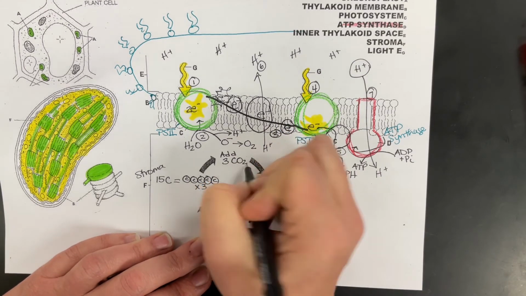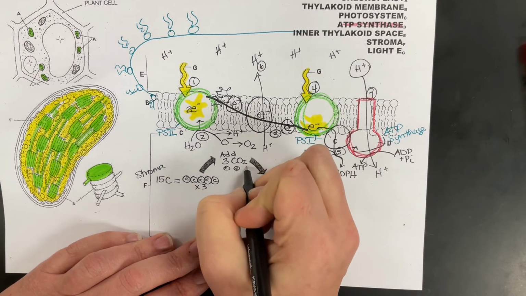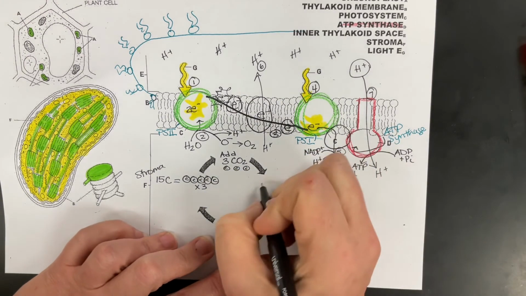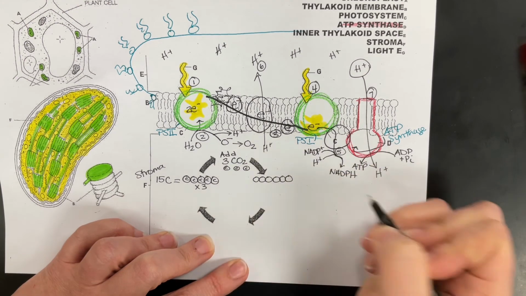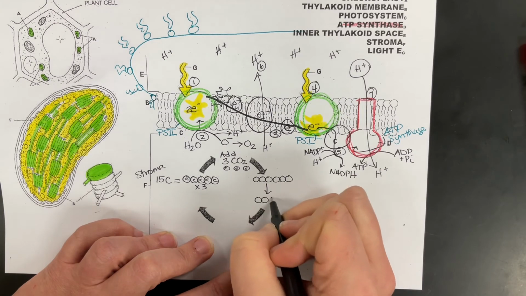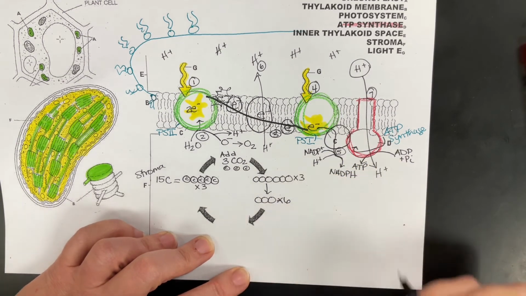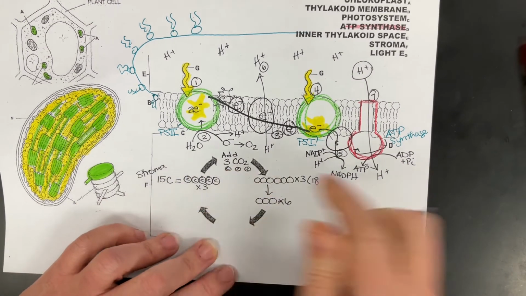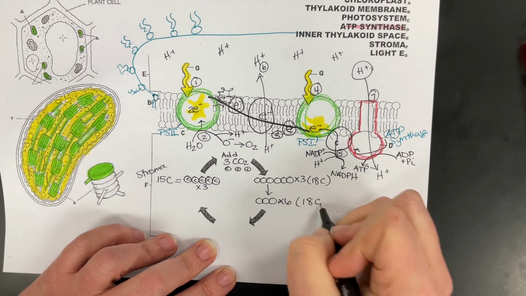So now we're going to add 3 CO2s from the atmosphere, okay? So that's going to be 1 carbon, 2 carbons, 3 carbons. So now what we're going to get is, instead of just adding 1 to each, we're going to get our 6 molecules of carbon first, but then they're going to split into 6 groups of 3. Okay, so this was times 3, and then this is times 6. All right, so this was 18. So 15 plus 3 is 18 carbons. And then when we split into 6 groups of 3, we still have 18 carbons.